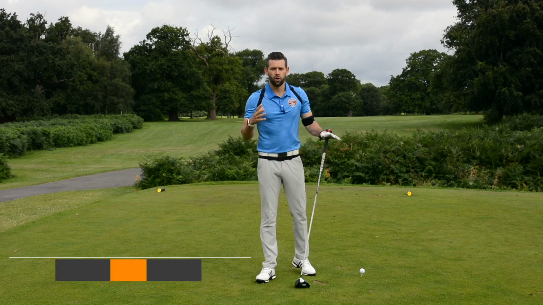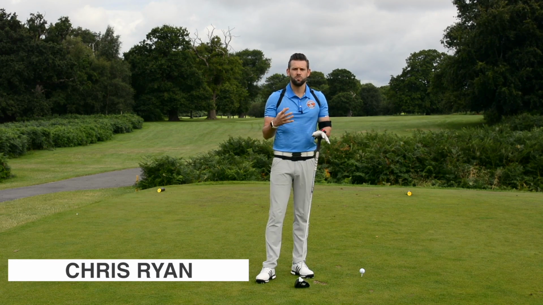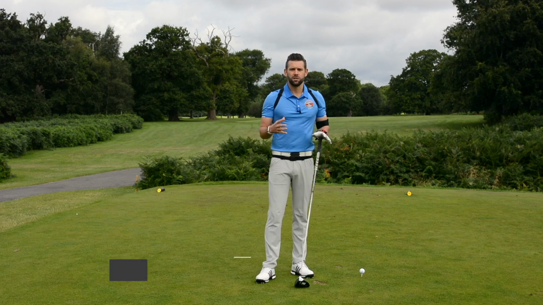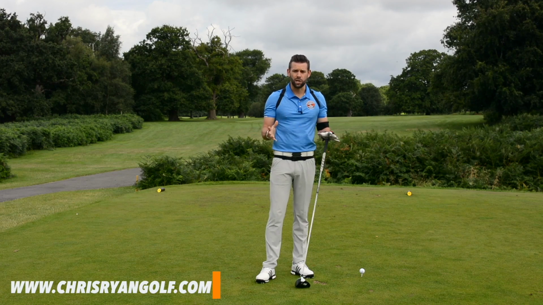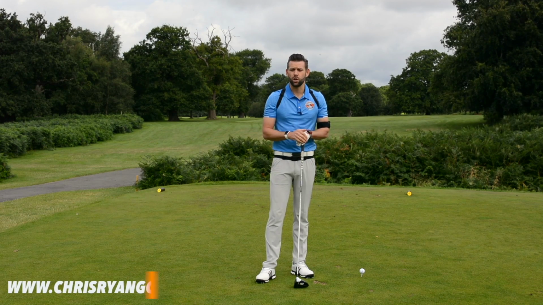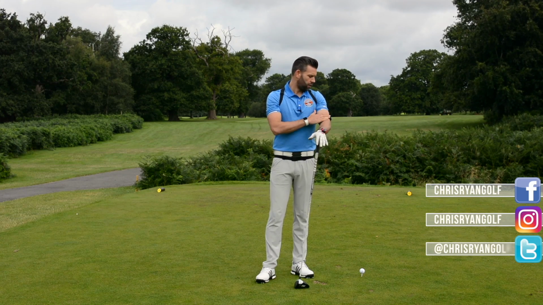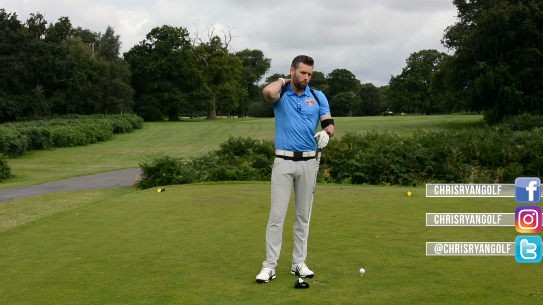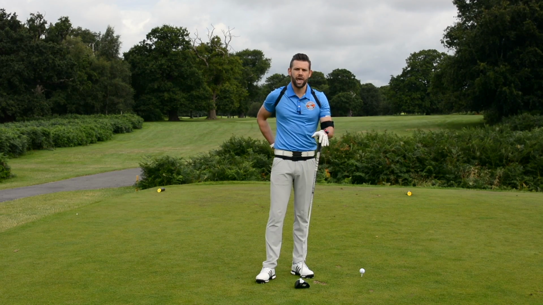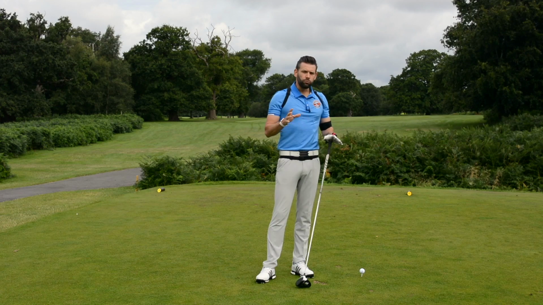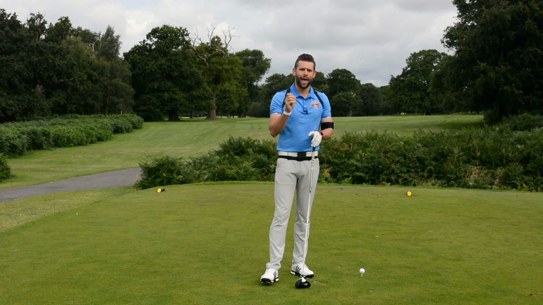So as you can see, I've got my 3D Kvest system on, and as I said, it's a 3D system. It's going to measure certain body parts, and how they move through space in terms of rotations. We can look at sequencing, we can look at a lot of different things. So I've got 4 sensors on here. I've got one on my hand or my glove, one on my lead arm, one on the back of my shoulders or my torso, and one which is measuring my hips.